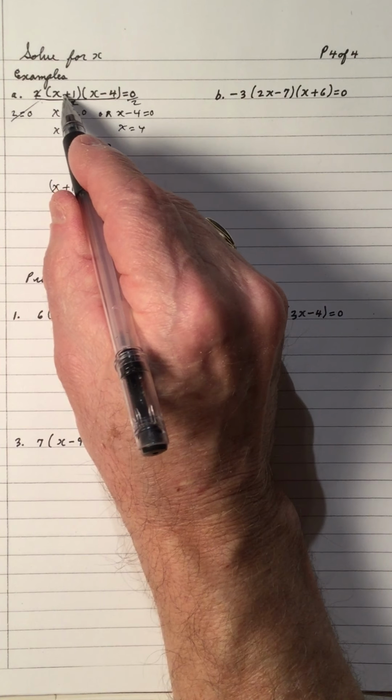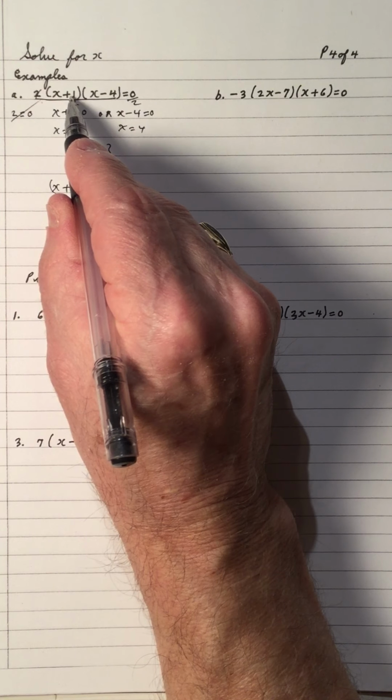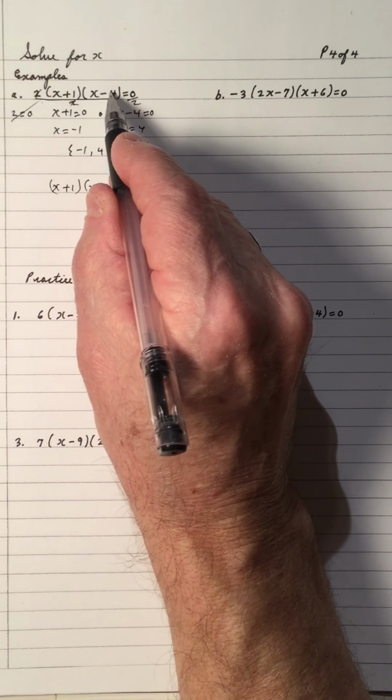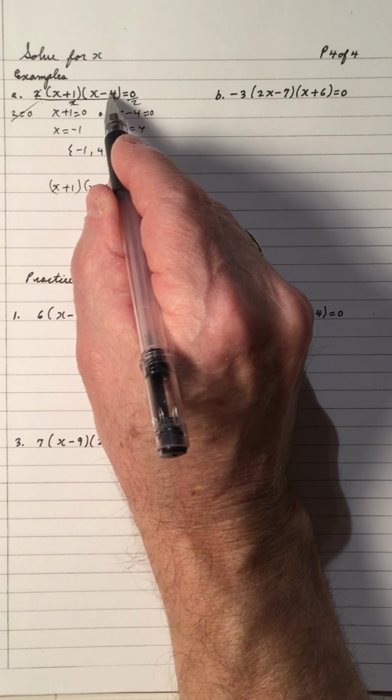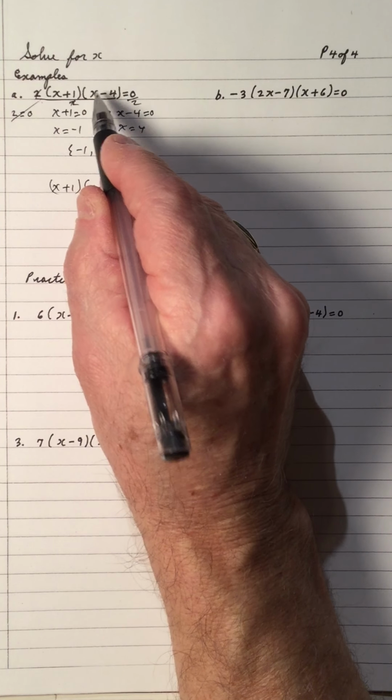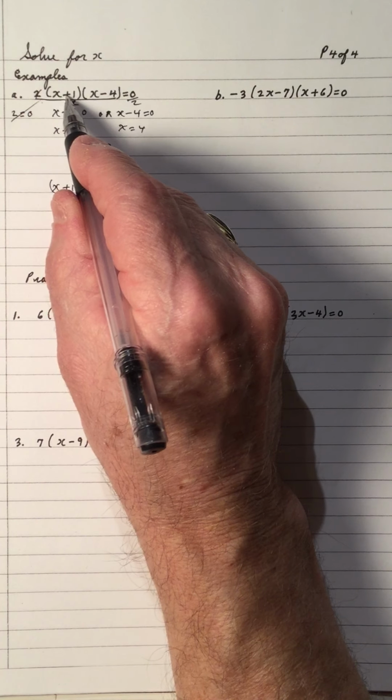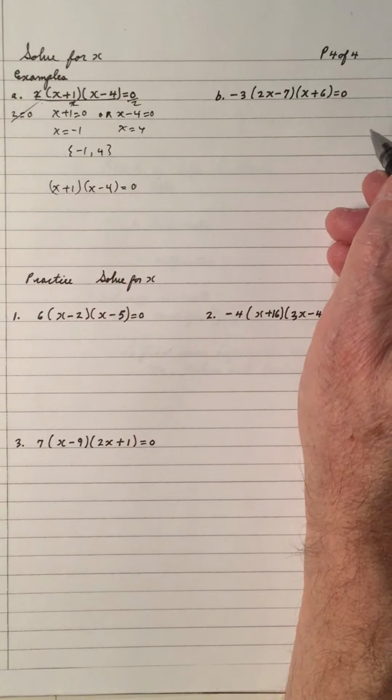So the 0 has got to be in the x plus 1. What value of x do you put here to give you 0? Negative 1. What value of x do you put right here to give you 0? It has to be 4. It's the opposite. Minus 4 has to be a plus 4. The plus 1 has to be minus 1.